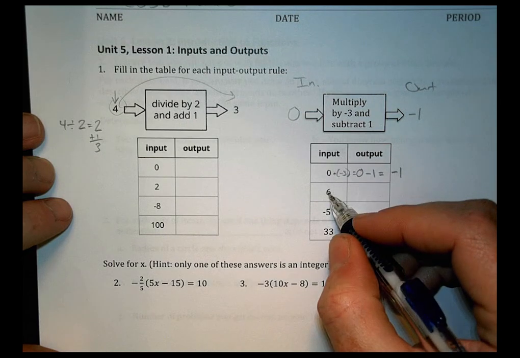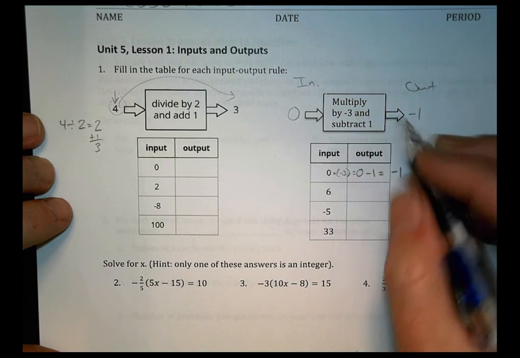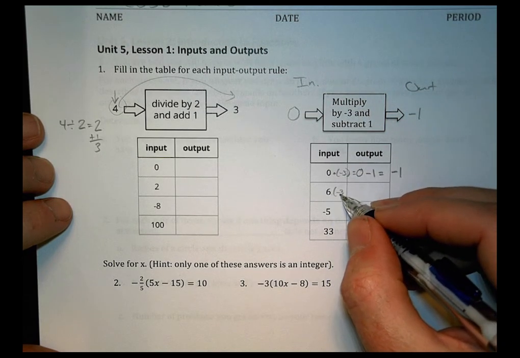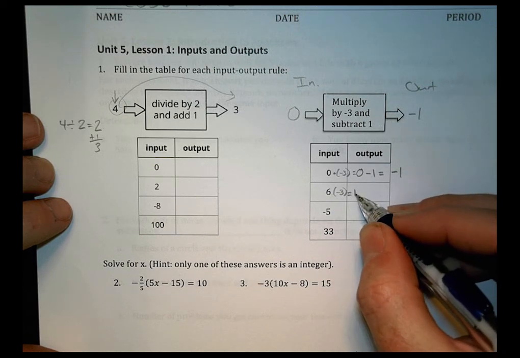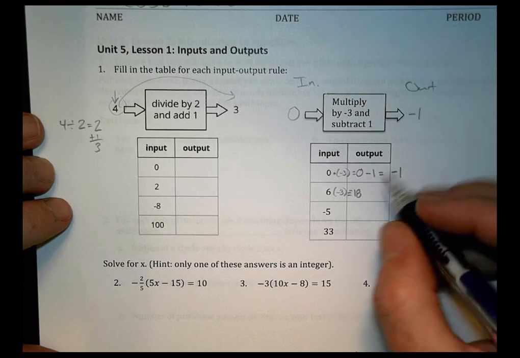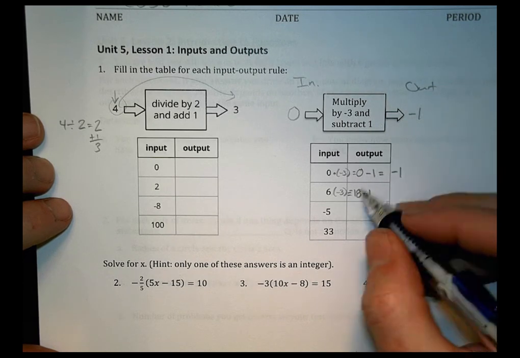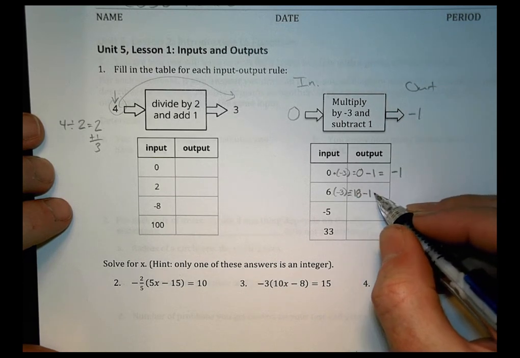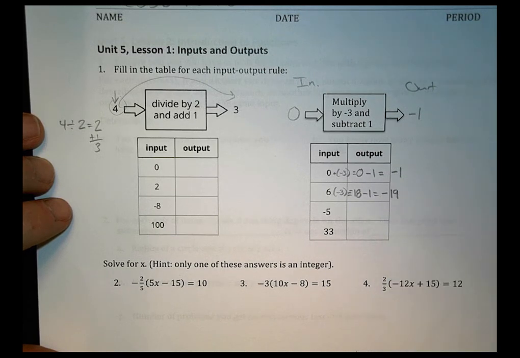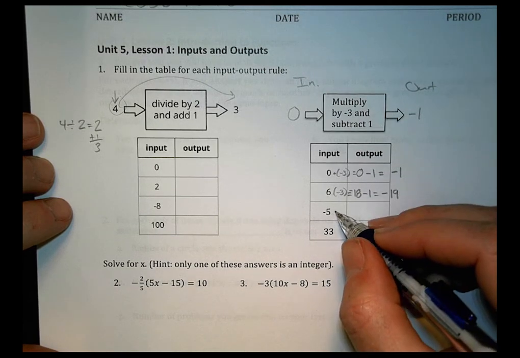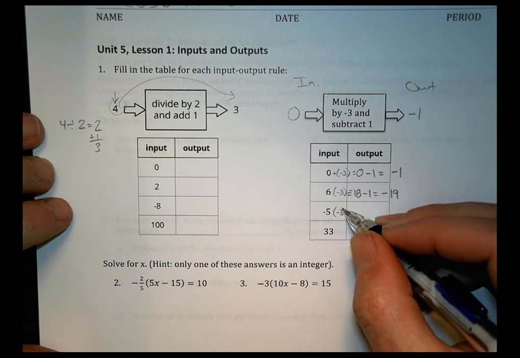We want to do the same thing with a 6. So I take a 6, and the first thing it wants me to do is multiply by -3. 6 times -3 gets you to -18. We're going to subtract 1, so -18 minus 1 more becomes -19. When we take a -5, we multiply it also by -3.